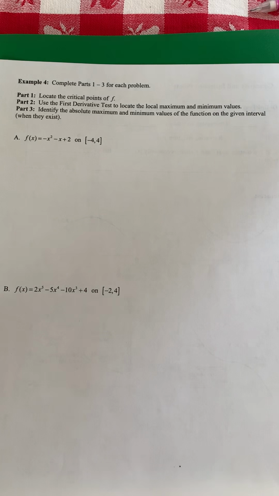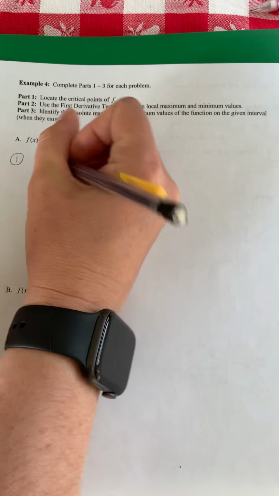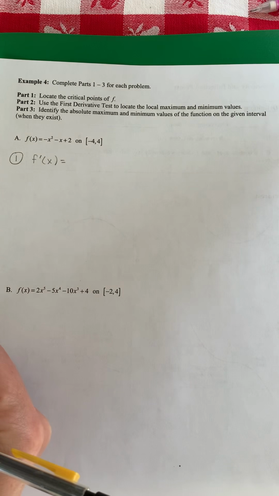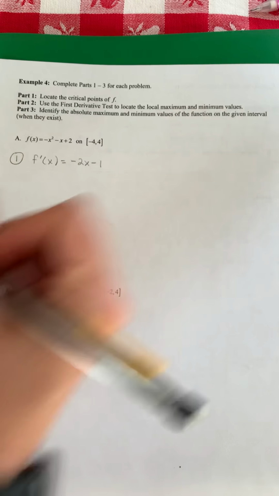We're going to look at example 4A in your section 4.3 notes. We have three parts to this problem. First off, we would like to locate the critical points of our function. So that involves the first derivative. So if we go ahead and take the first derivative here, it's pretty easy. We get negative 2x minus 1.